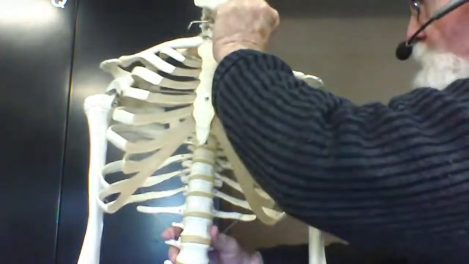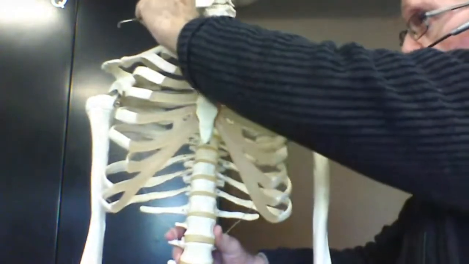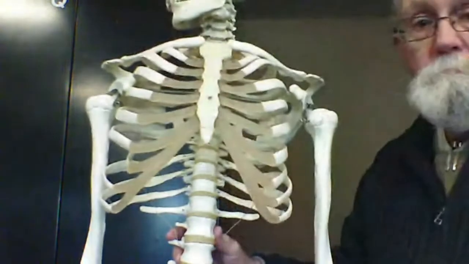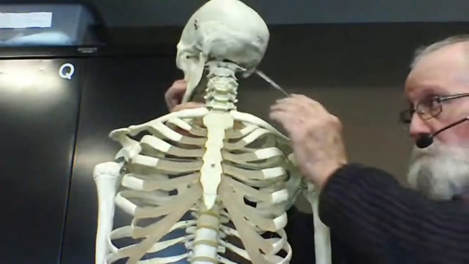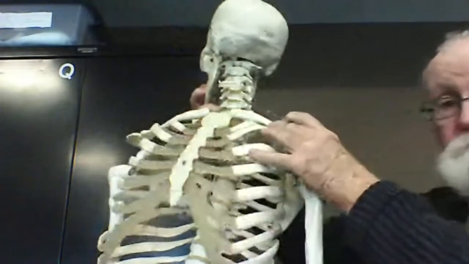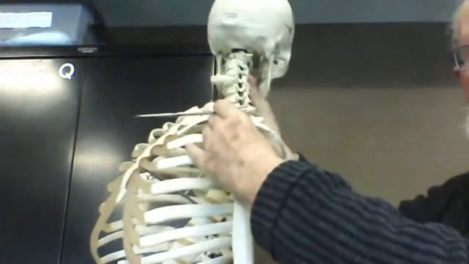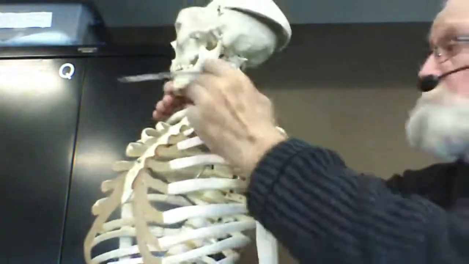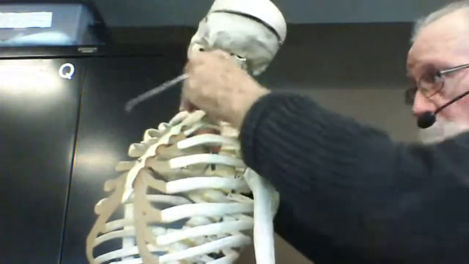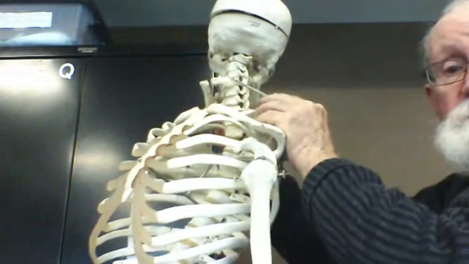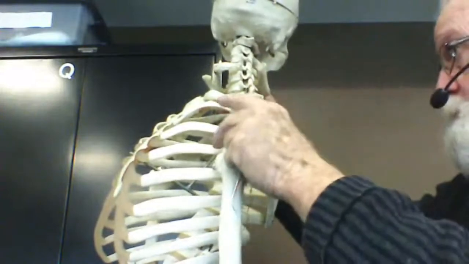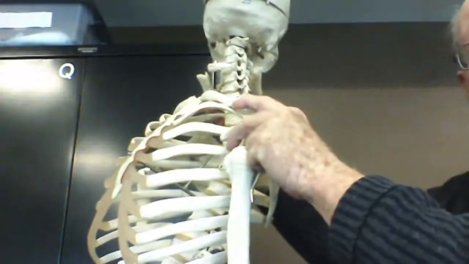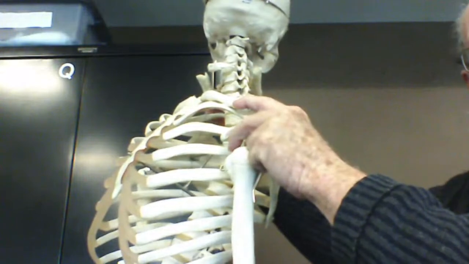Now, there is also another little bone called the hyoid bone. If I turn it like this, you might be able to see it better. That's the hyoid bone, which serves as an anchor for your tongue and is part of the axial skeleton.